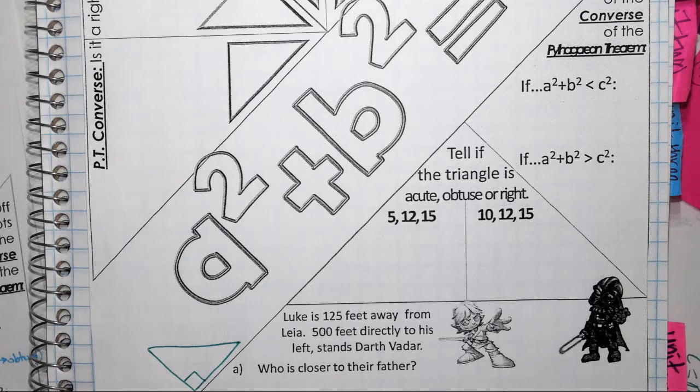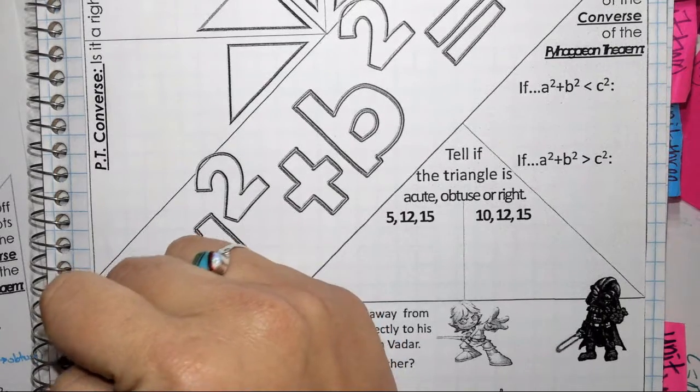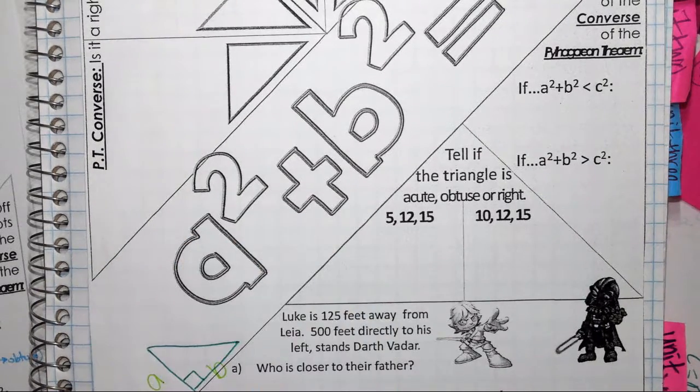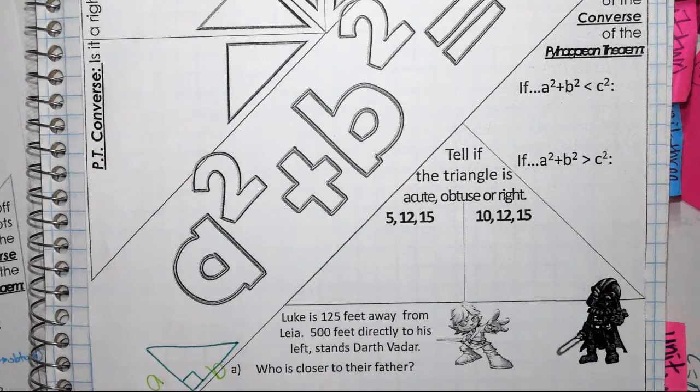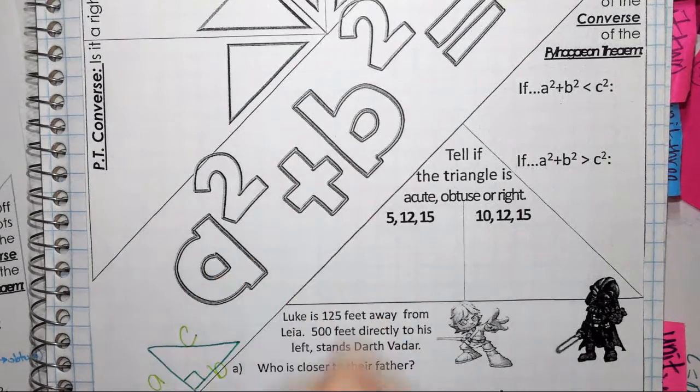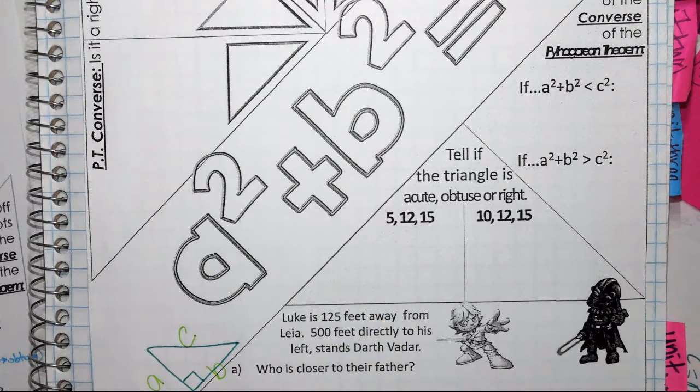Now, we know that it's a squared plus b squared equals c squared, but what do the a and the b represent? The bottom. So the a and the b represent the legs. This would be our a, this would be our b. The hypotenuse is always your c, always.